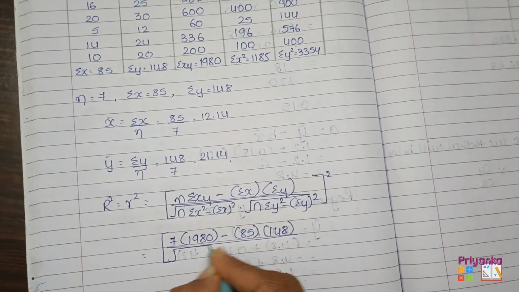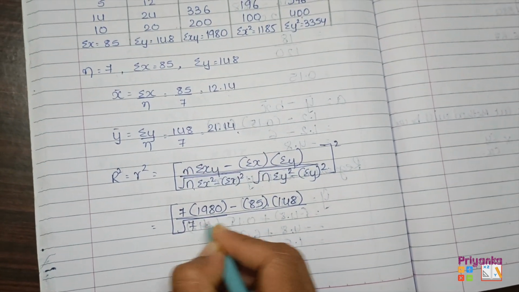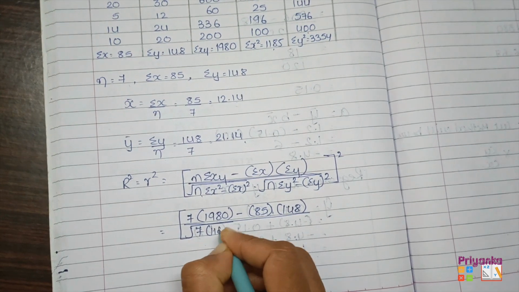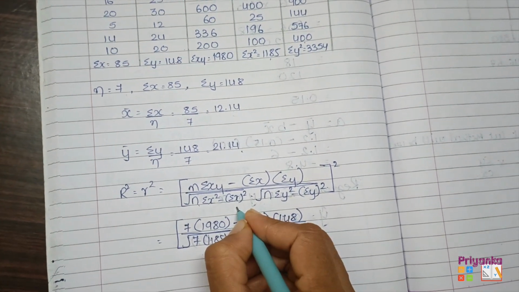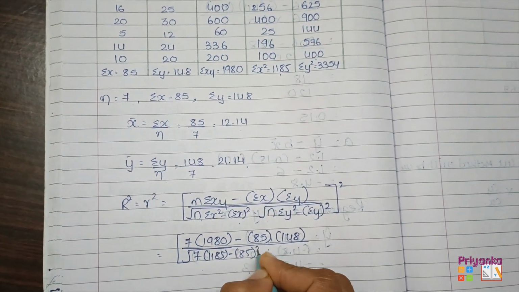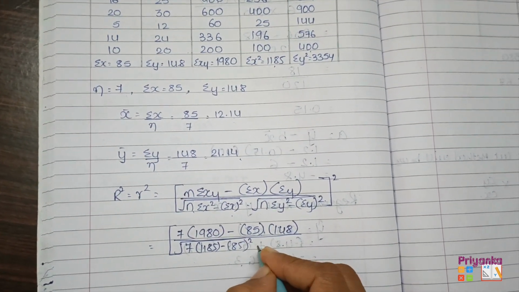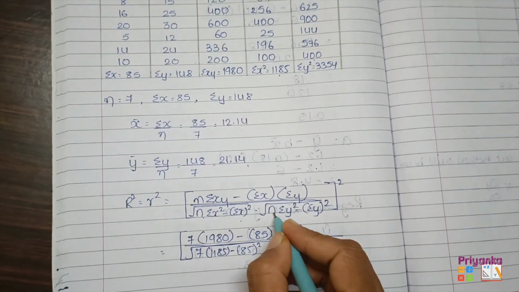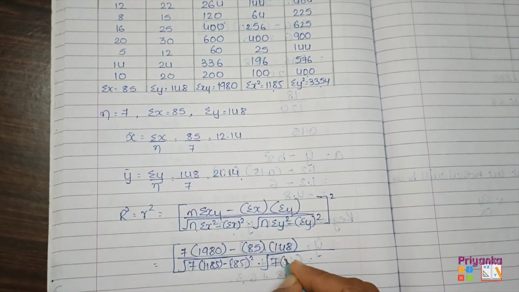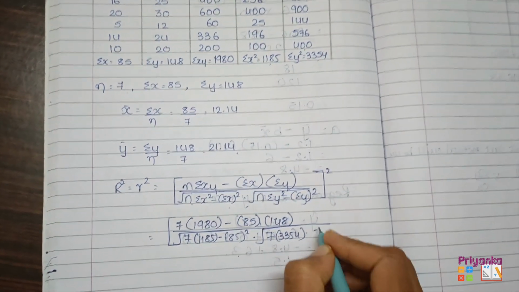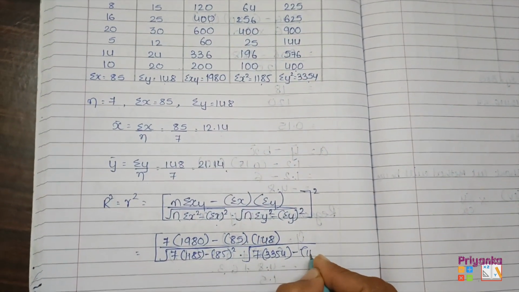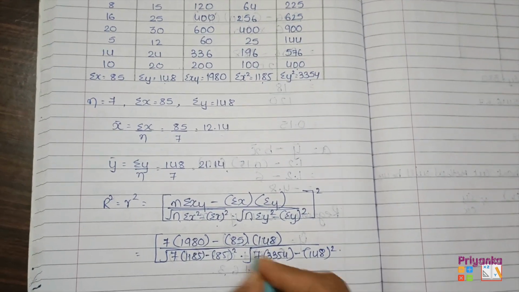Next, under the root, n that is 7, sigma x square that is 1185, minus sigma x that is 85, and that whole square. It is all under the root, which will be multiplied by another root: n 7, sigma y square that is 3354, minus sigma y that is 148, whole square.